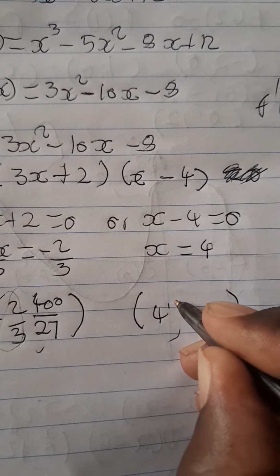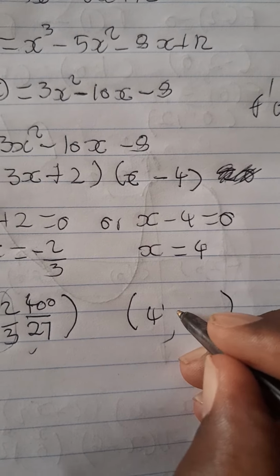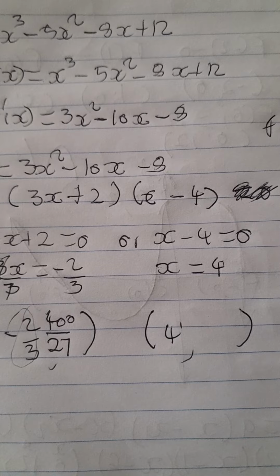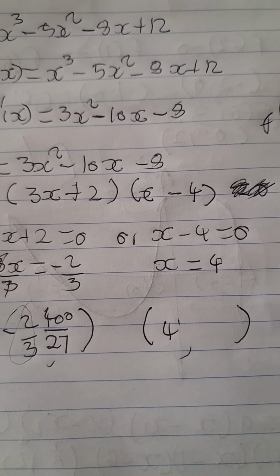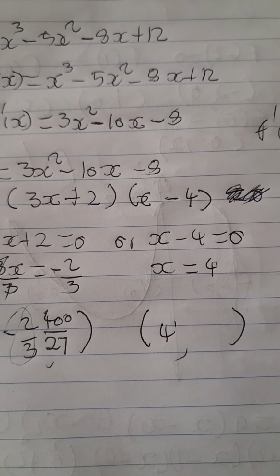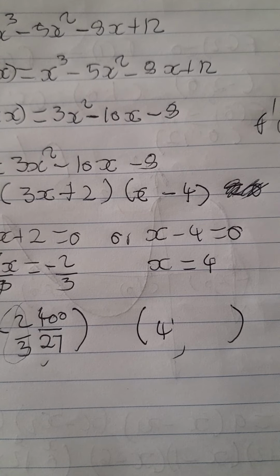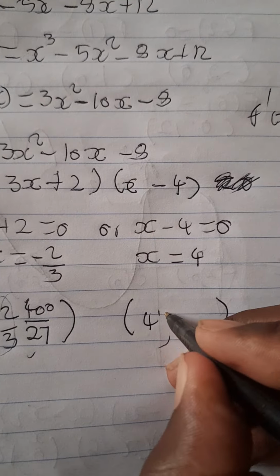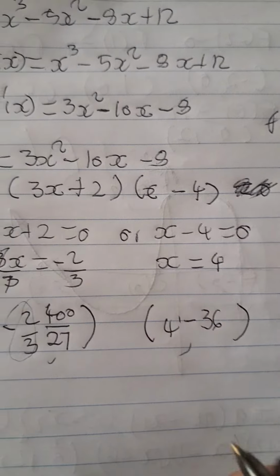So that's the coordinate. And here, when you're putting 4, put 4 cubed, minus 5 times 4 squared, minus 8 times 4, plus 12. That gives us negative 36 using our calculator. So we are going to have 4 and negative 36.